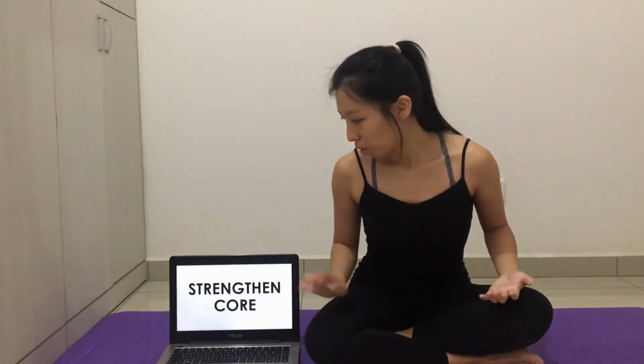So if you do have this diastasis recti, what should you do? You might be wondering what to do. So first thing to do here, of course, is to strengthen your core. You might have heard of people talking about your core, but if you're not sure of it, I'm going to show you what it actually is.